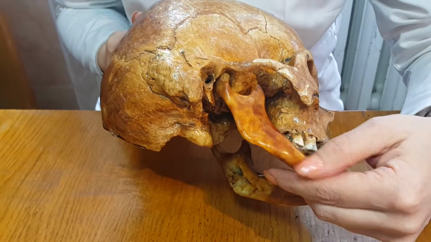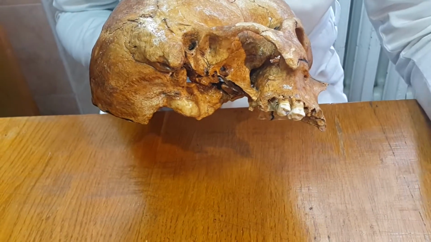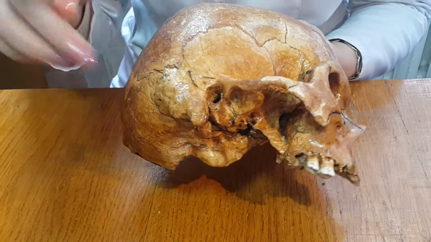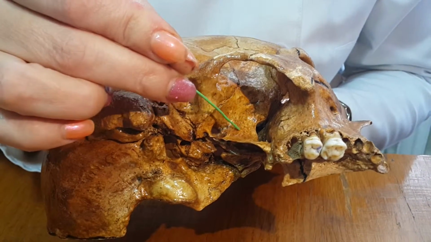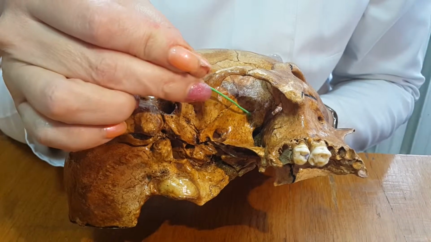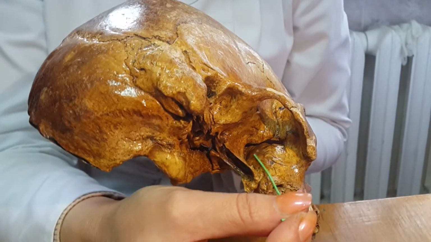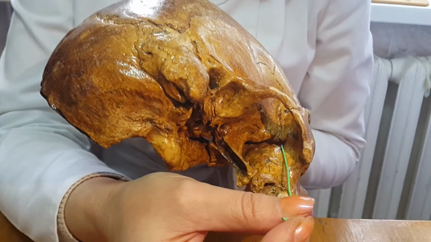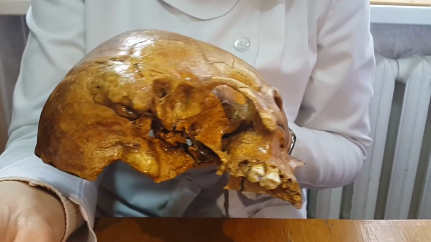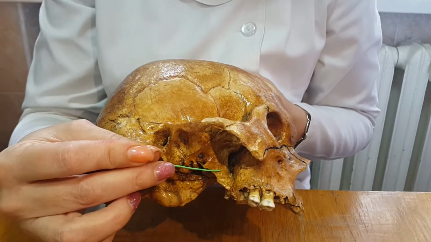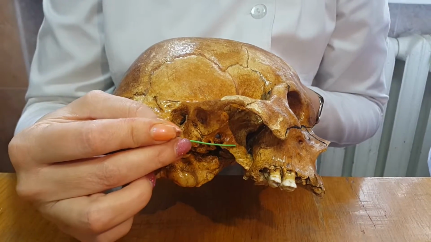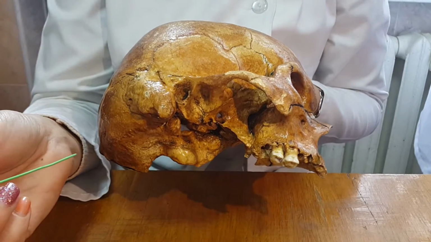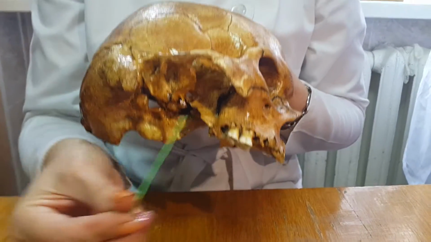The lateral wall is presented by the ramus of the mandible, ramus mandibulae. The superior wall is formed by the infratemporal surface of the greater wing of the sphenoidal bone, facies infratemporalis alae majoris ossis sphenoidalis. The anterior wall is formed by the infratemporal surface of the maxilla, facies infratemporalis maxillae. The medial wall is formed by the lateral plate of the pterygoid process of the sphenoidal bone, lamina lateralis processus pterygoidei ossis sphenoidalis.